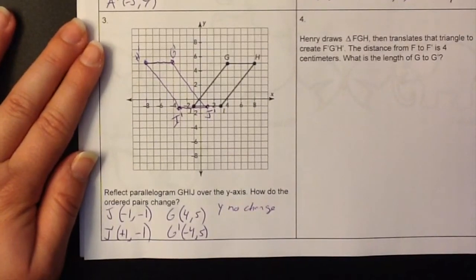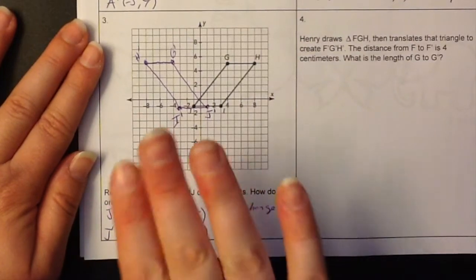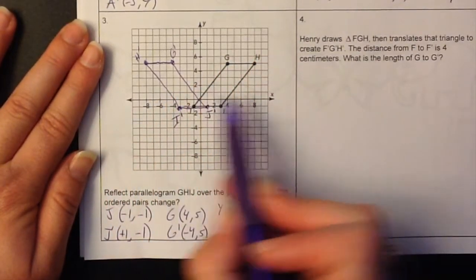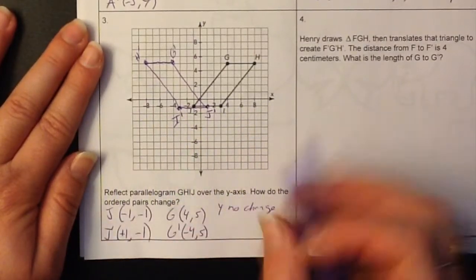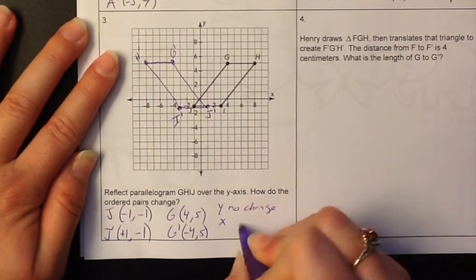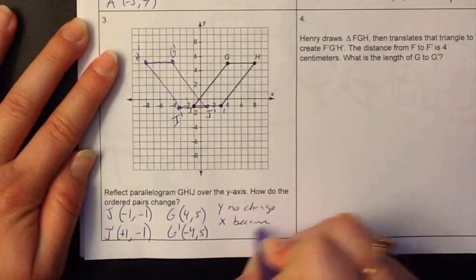but the X becomes opposite essentially. If it was negative, it becomes positive. If it was positive, it becomes negative. Because that makes sense, because all we did was we flipped it over. So it went to the other side of the X timeline essentially, this whole number line here. So X became opposite.